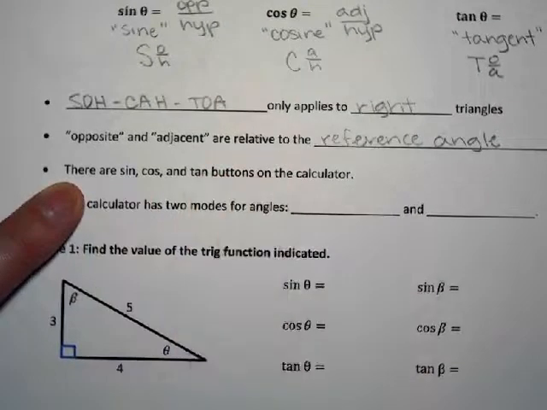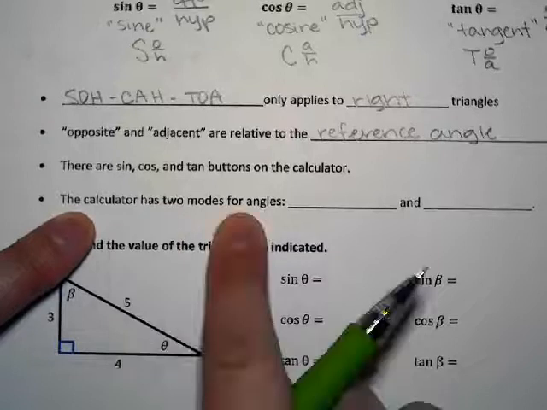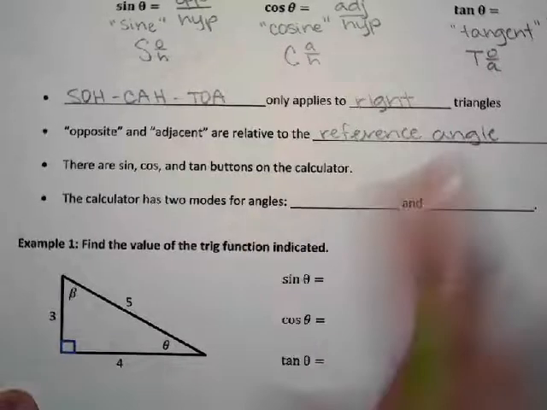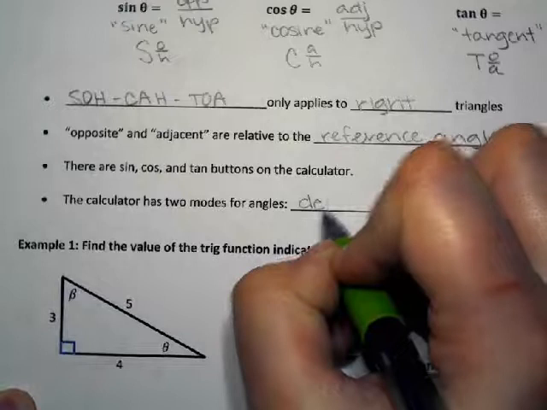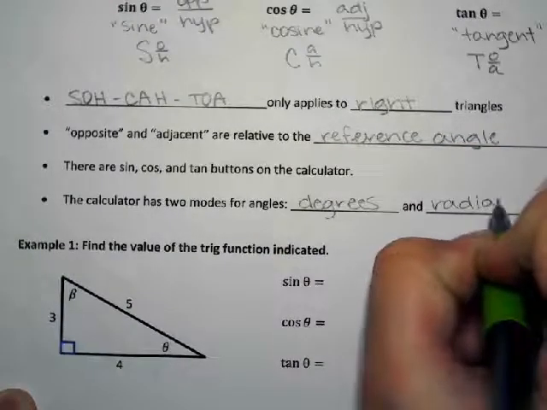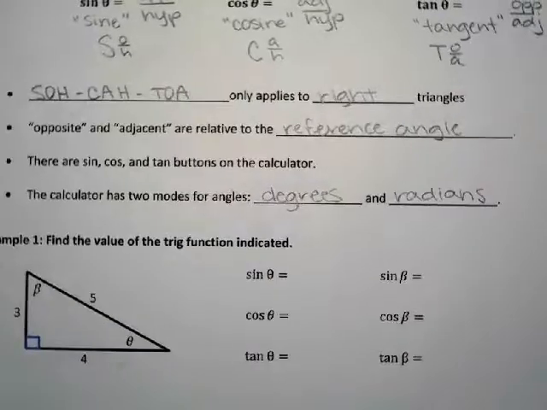I already showed you, but there are sine, cos, and tan buttons on the calculator. Your calculator has two modes for angles. In this class, we're only going to deal with degrees, but in Math 3, you're going to learn about radians. So degrees, which is what we're going to use in Math 2, and radians, which is what you're going to use later in Math 3. Now, the default of your calculator, if you hit second plus 7 1 2 to reset your calculator, is radians. So if you reset your calculator, it's going to go back into the wrong mode.